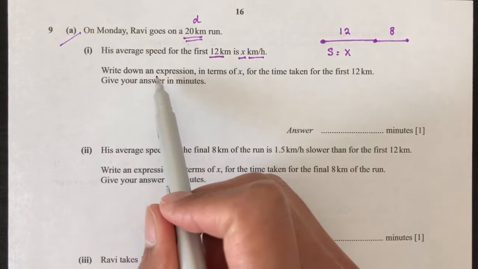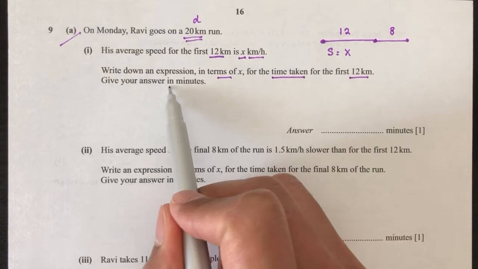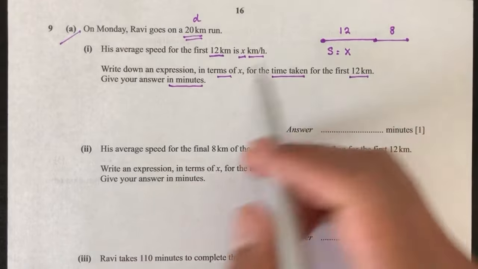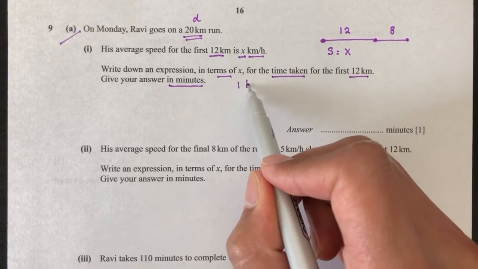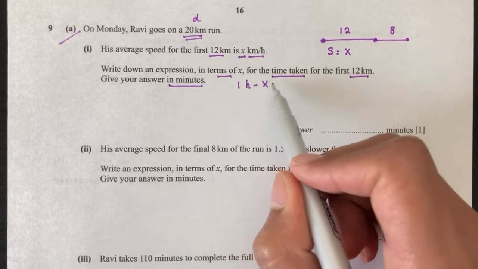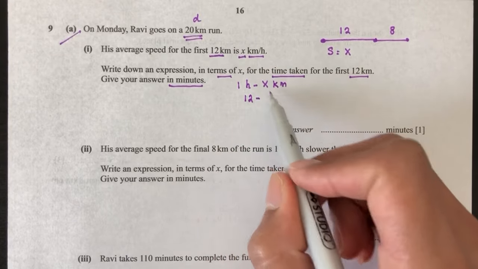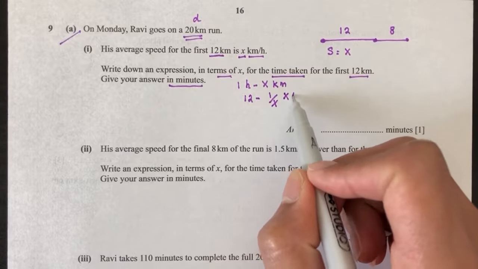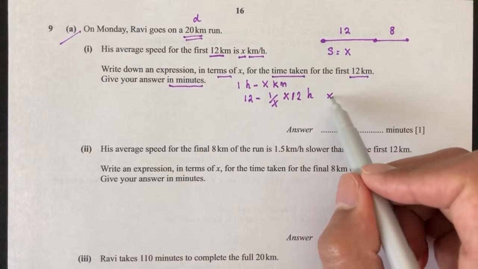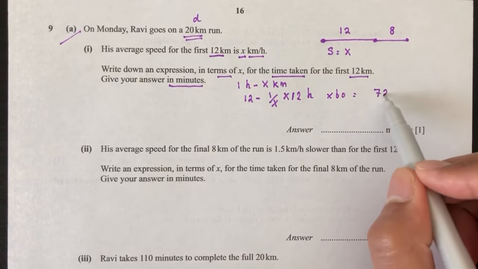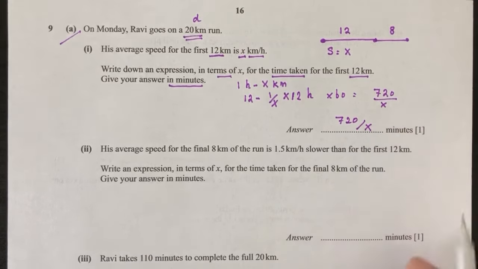Now, write down an expression in terms of x for the time taken for the first 12 km. Give your answers in minutes. So here, in 1 hour he does x km. Now, for 12 km, how much time will it take? It will be 1 divided by x times 12. That will be in hours, so you have to convert this to minutes. You have to times 60. That will be 720 divided by x. So that's the first expression that we have.